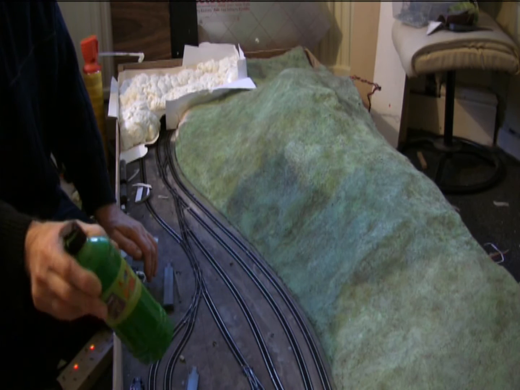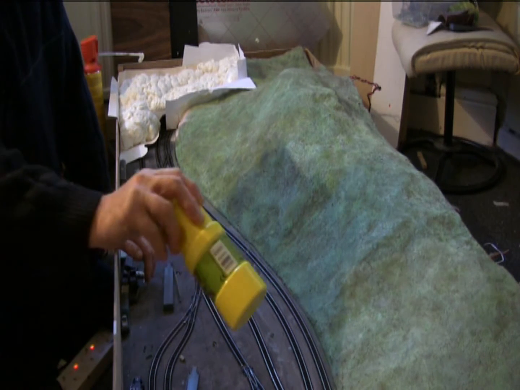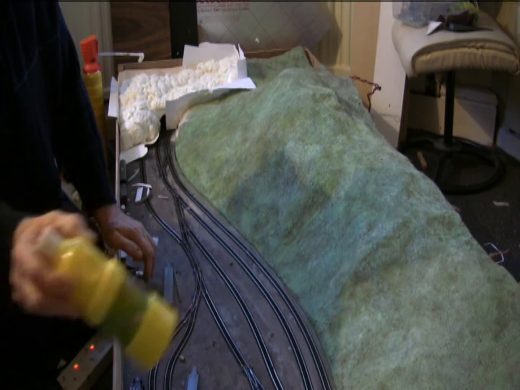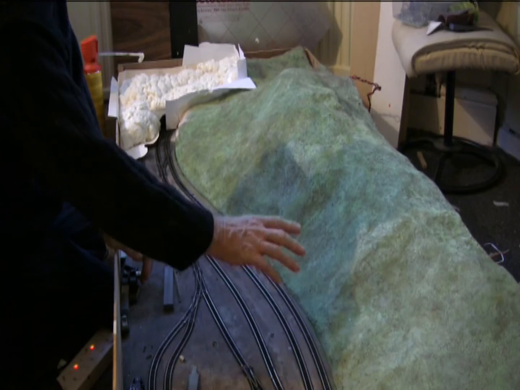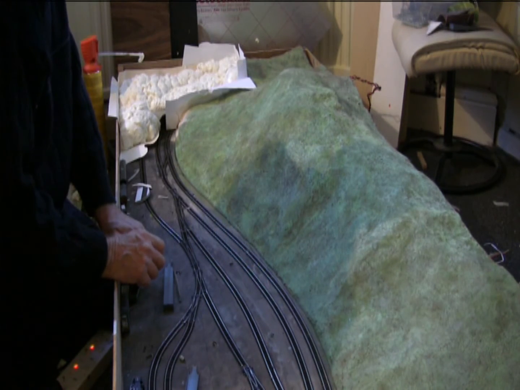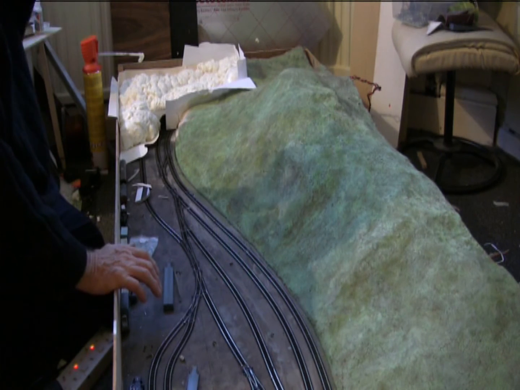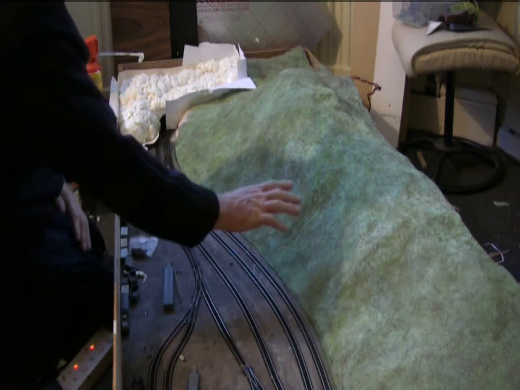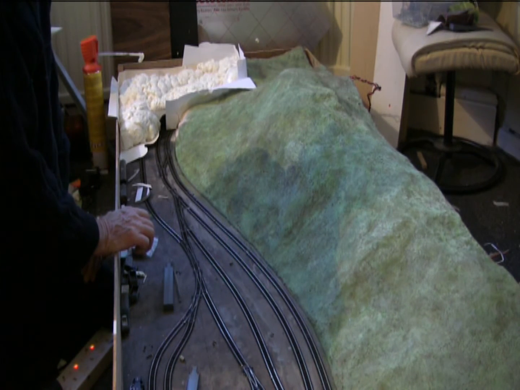Only about £2 a bottle from Hobbycraft, so nothing expensive. And the hope is that I will use less scatter and flock, although it doesn't look too bad as it is just painted, because I've got some reasonable texture on there.